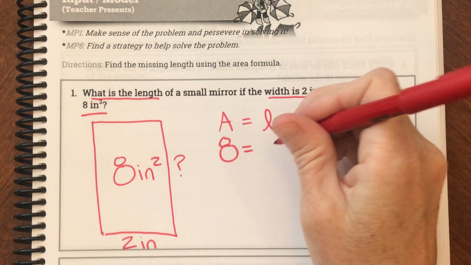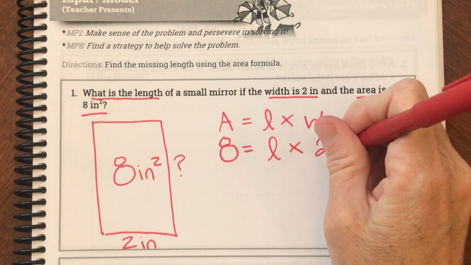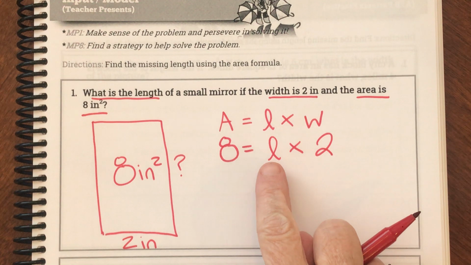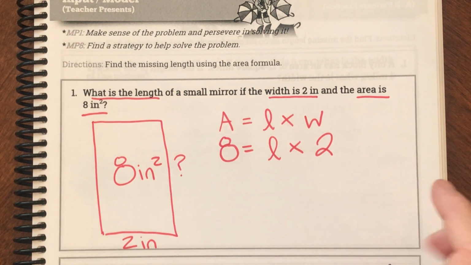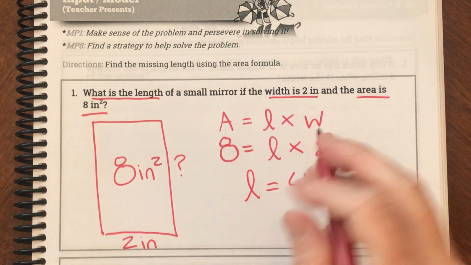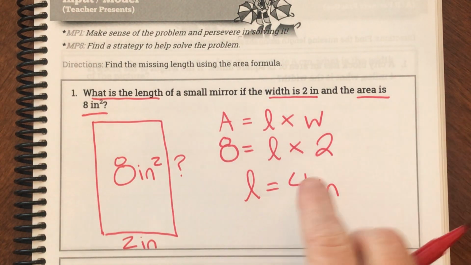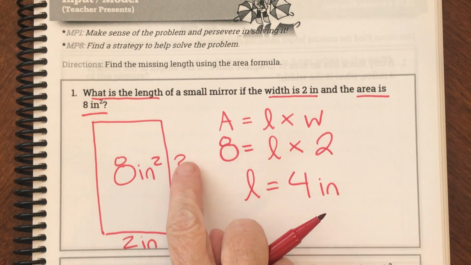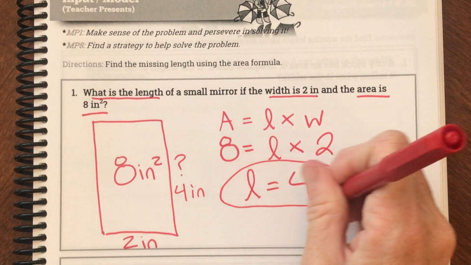I don't know the length, but I know the width is 2. Okay, so friends, what would have to go here? What times 2 is going to give me 8? Hopefully you're thinking 4. So my measurement is also going to be important. It's inches. It's not squared because squared is my area. I'm just looking for the length. So the length is 4 inches. That would be my answer.